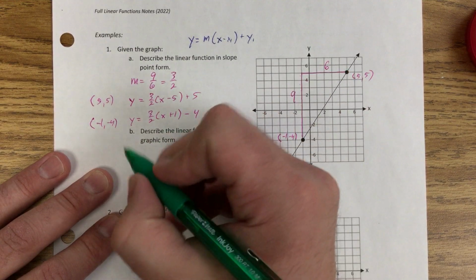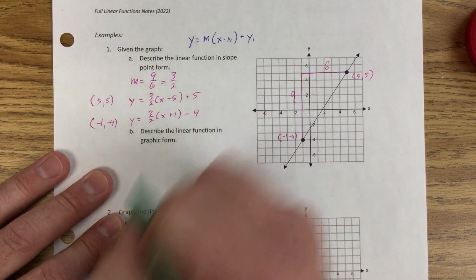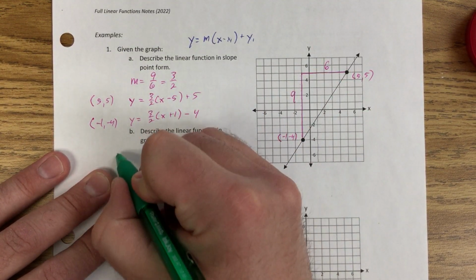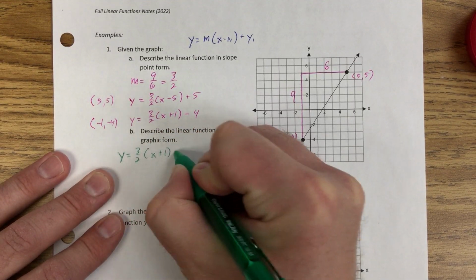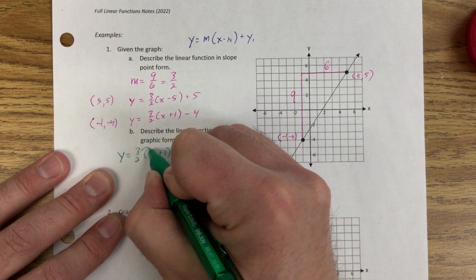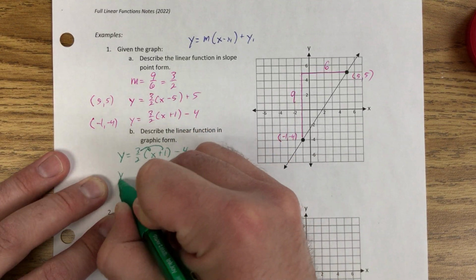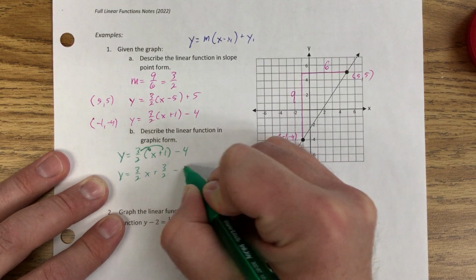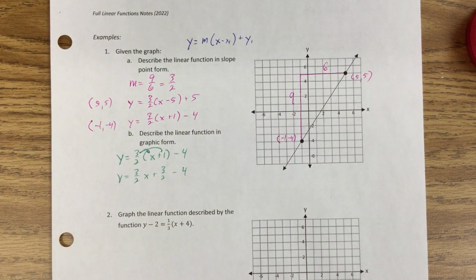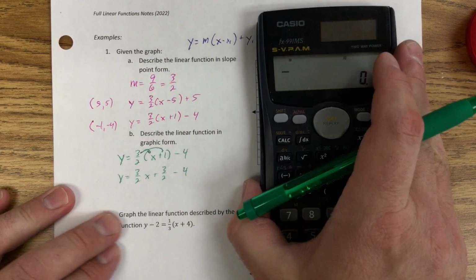I'll use the top one just for the sake. Actually, you know what? The bottom one looks pretty nice because it has that 1 in there. All right, y equals 3 over 2, x plus 1, minus 4. Multiply this through the brackets. Y is equal to 3 over 2, x plus 3 over 2 minus 4. We don't have to simplify that one at all.